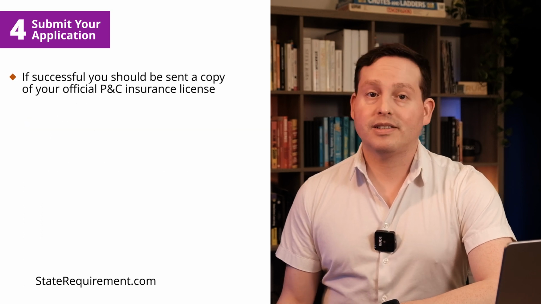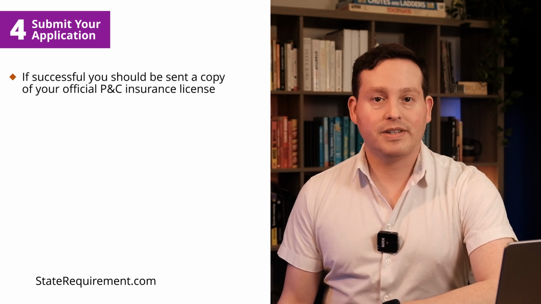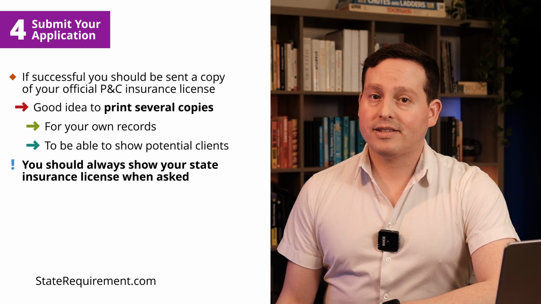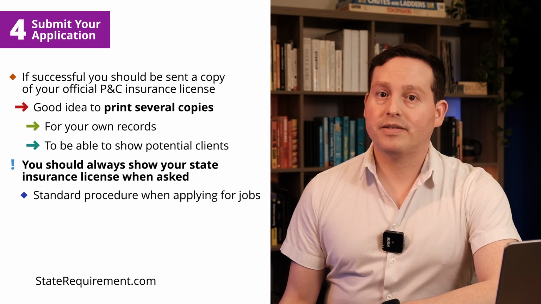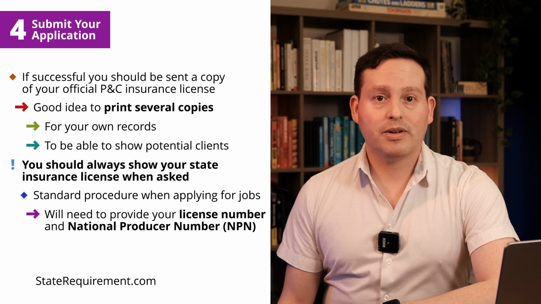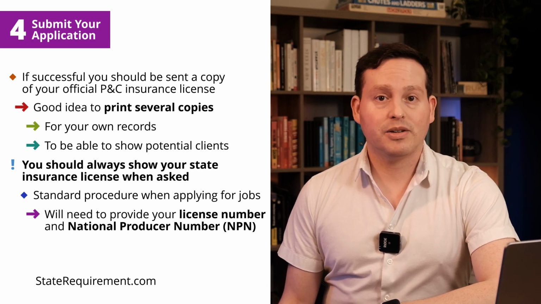If your application is successful, you should be sent a copy of your official P&C insurance license shortly. It's a good idea to print out several copies of this license so that you have one for your own records and another to be able to show to potential clients. Note that you should always be able to show your state insurance license when asked. This is a standard procedure when applying for a new job within the insurance industry, which will require you to provide your potential employer with your license number and national producer number, NPN. And that's it. You've now learned how to get your P&C license.